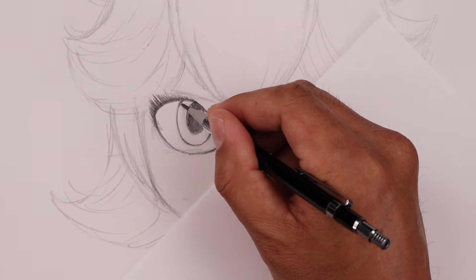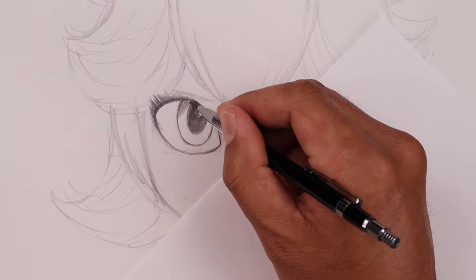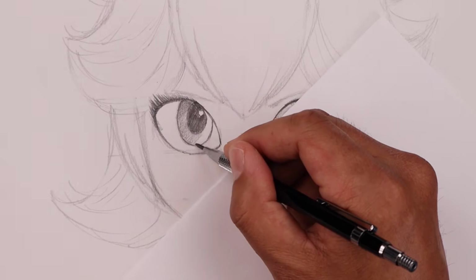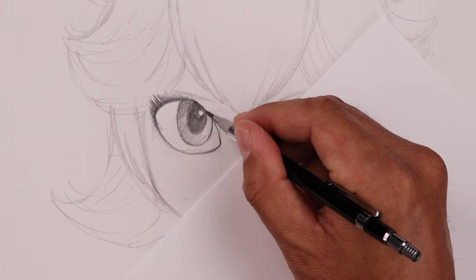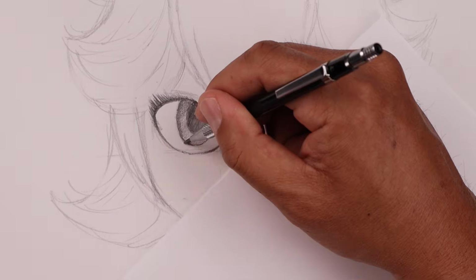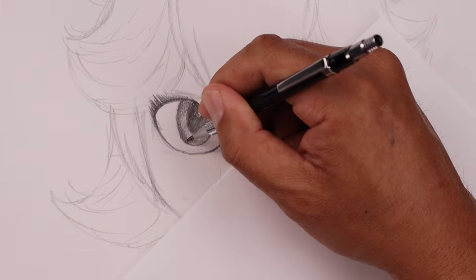And then we'll also darken up the inside of the iris, going a little bit darker along the top. And I'm just going to fade that down to create a little bit of a glare. Also going a little bit darker along the outside and fading that in.